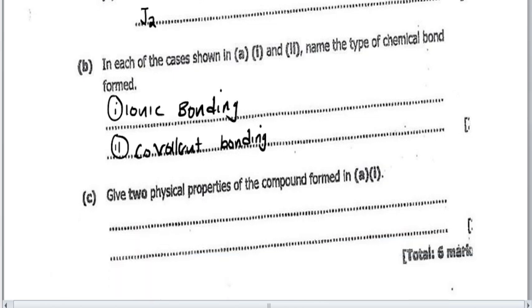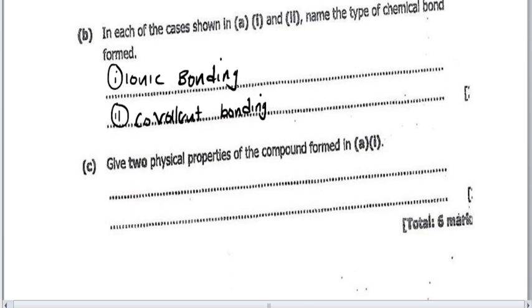Okay, we have part C. Give 2 physical properties of the compound formed in A1. In A1, so properties of an ionic compound. Number 1, they've got a high melting and boiling point because of the strong ionic bond. So they've got high MP and BP, high melting and boiling point.